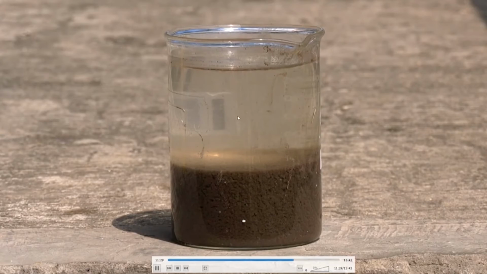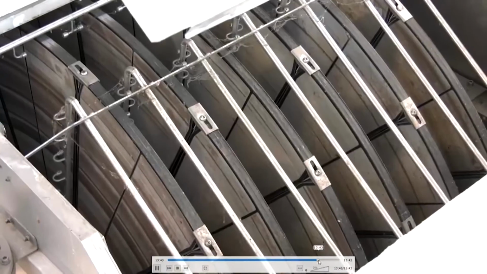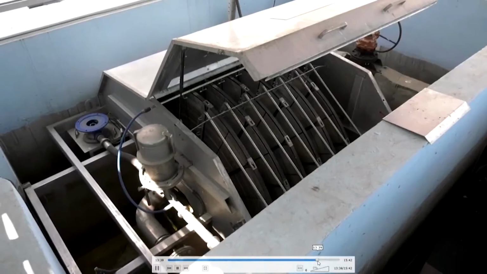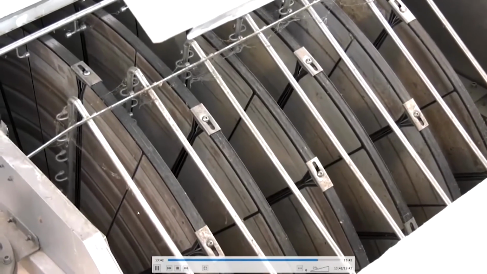So what's going to happen? I want to remove these suspended solids further. So in this case they have a disc filter, right? They have a disc filter. At that time it was under maintenance. So water comes in and you have these discs out here, right?